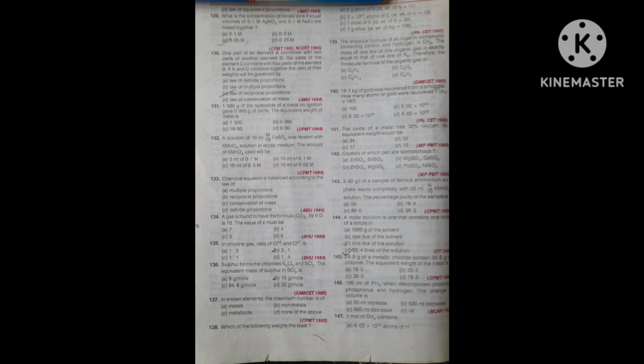It means 1 mole of Au, Au means gold, is equal to 197 gram. 1 mole is equal to Avogadro number, you know. According to the question, 19.7 kg, then in 19.7 kg what will be the number of atoms?